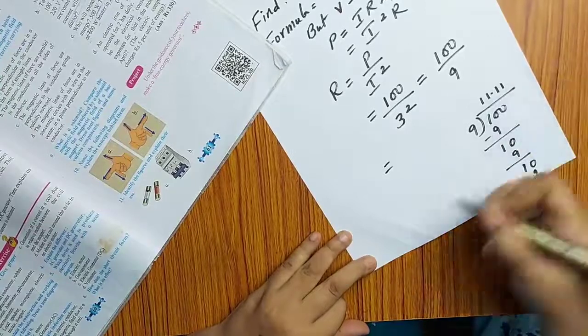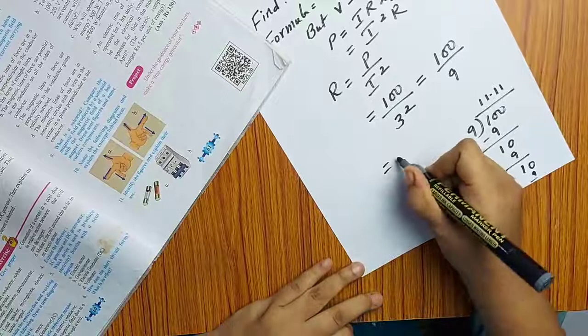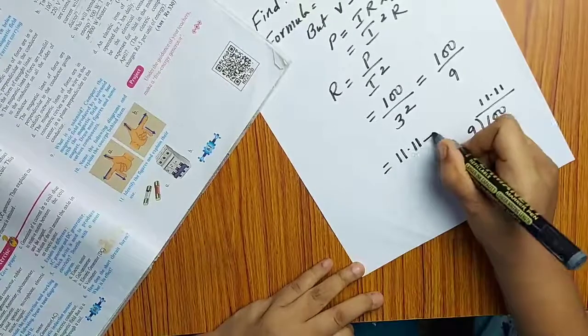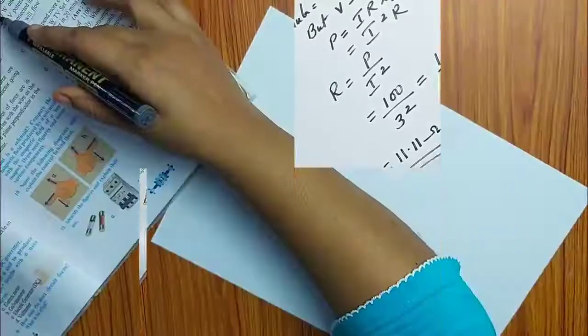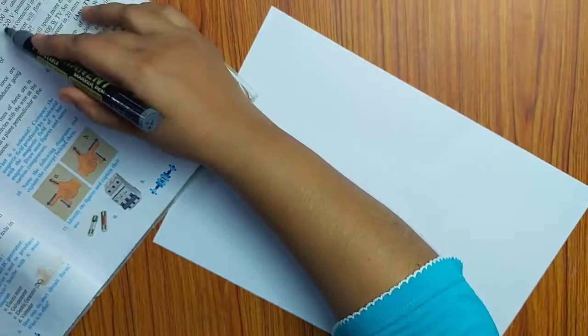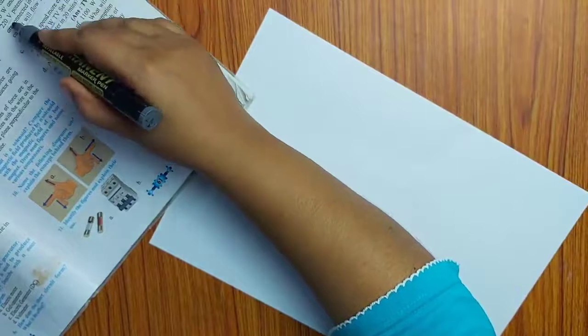That is why the digit 1 is recurring. Therefore we have the answer as 11.11 ohm as resistance.